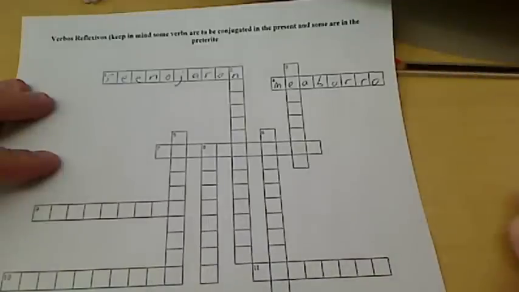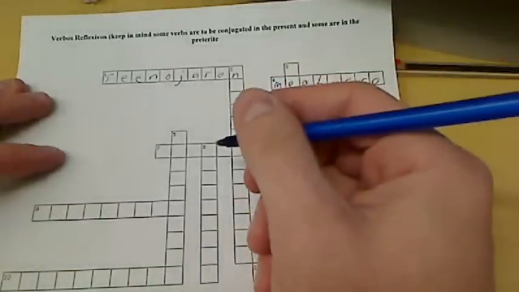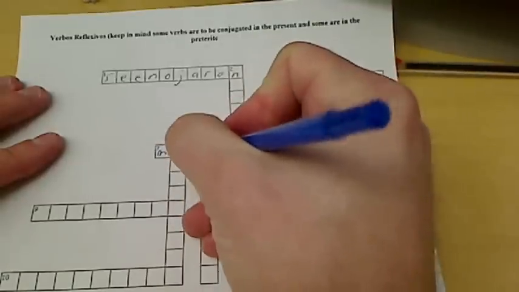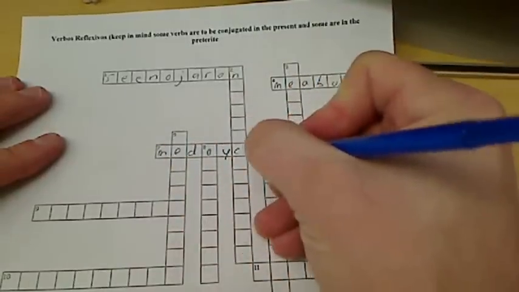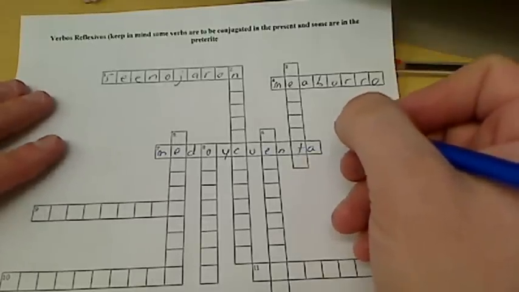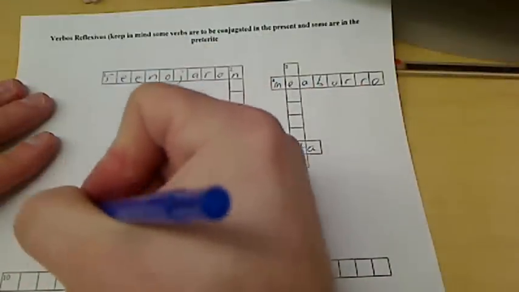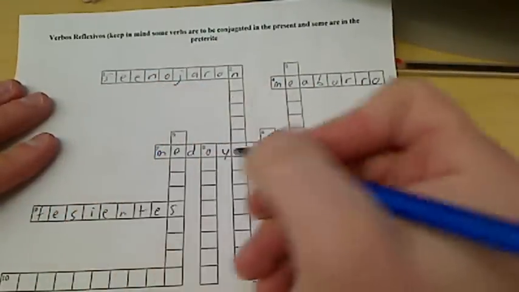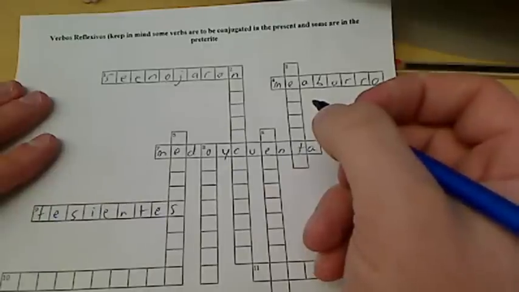4. Yo aburrirse in the present tense is going to be me aburro. 7. Darse cuenta in the present tense. Me, dar has an irregular yo form, it goes to doy. Me doy cuenta. 9. Tú sentarse in the present tense. It's a boot verb where the e goes to ie. It's also a sandal verb in the preterite where the e changes to an i. Te sientes.